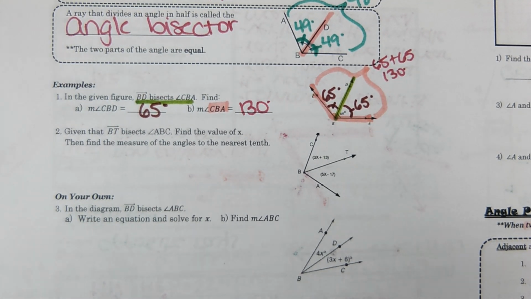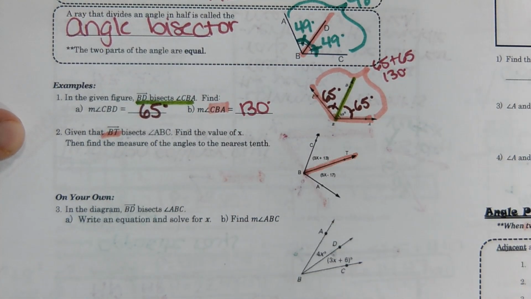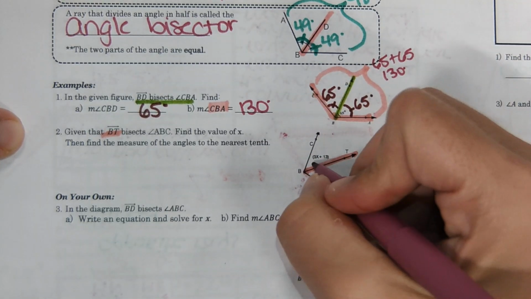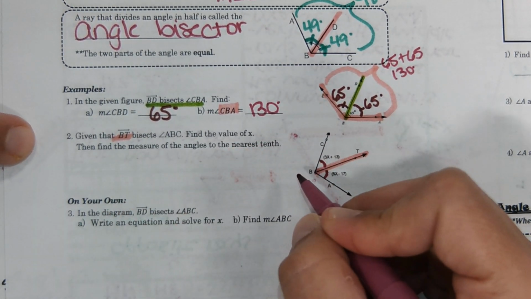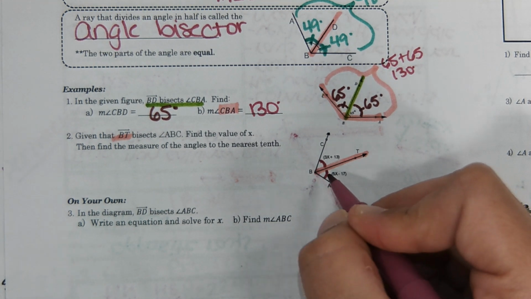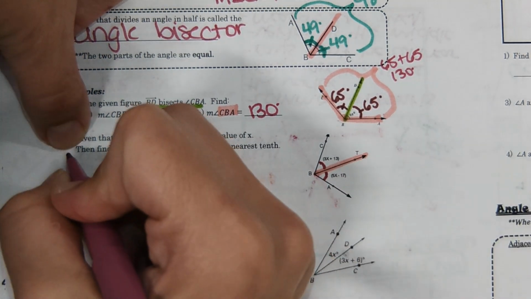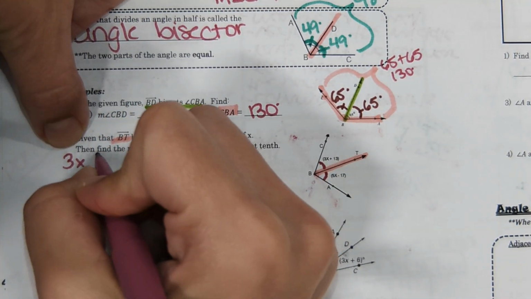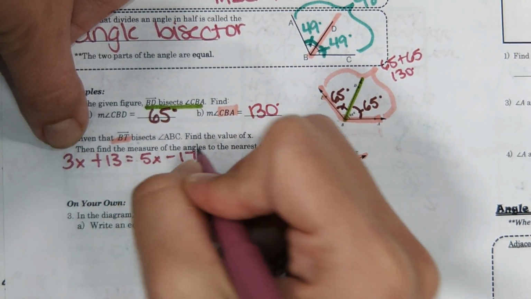Okay, then the next one, building on that concept, it says BT now bisects ABC. So BT is the angle bisector. So that means that this side of the angle is the same measure as this. Find the value of x, then find the measure of the angle. So since these two angles are the same on both sides, we can set these equal to solve for x. So we do 3x plus 13 equals 5x minus 17.